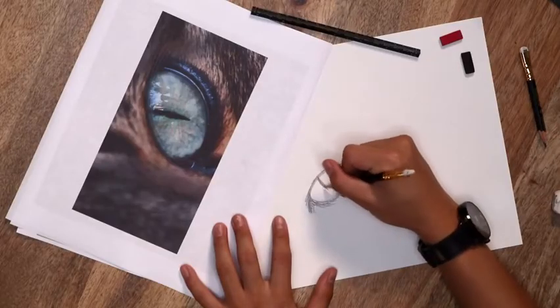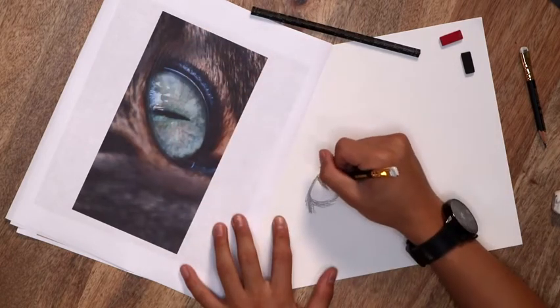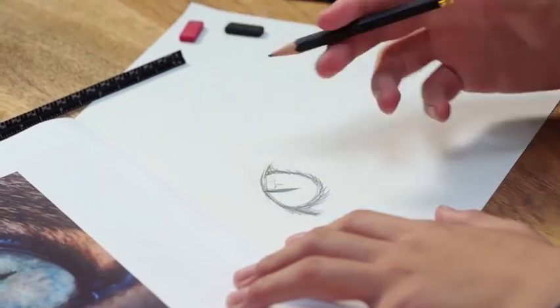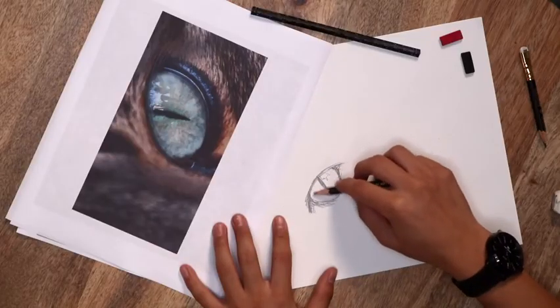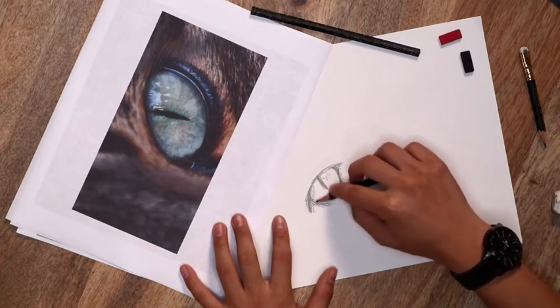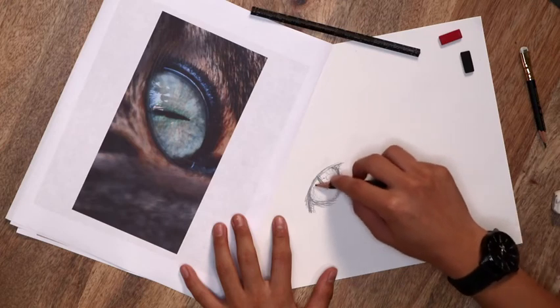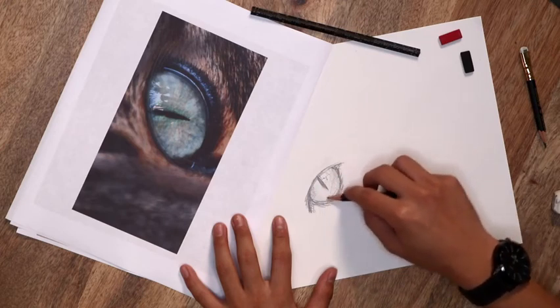And if we want to start detailing the eye just a little bit more, some key points are the reflection of the eyes. So mapping in these kind of shapes. And the eyeball is a sphere, so you can lightly shade in the spherical shape of the eyeball. So that's how you get started with a cat's eye.